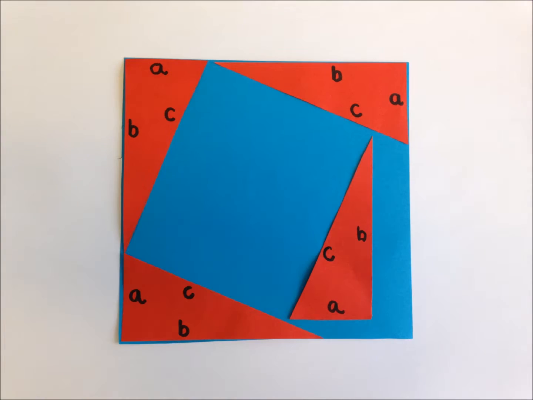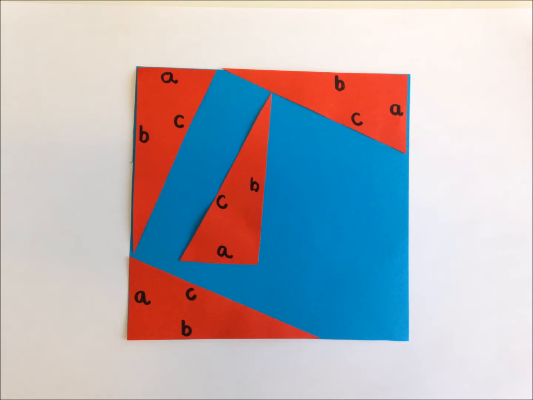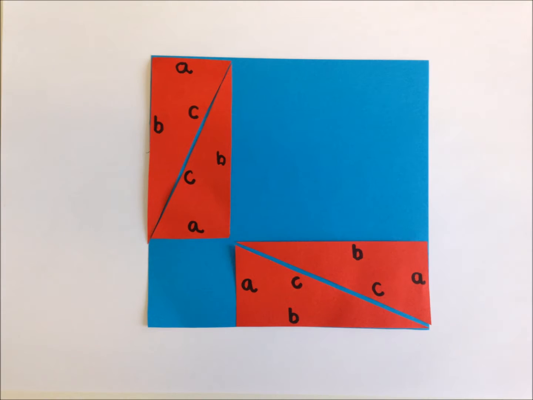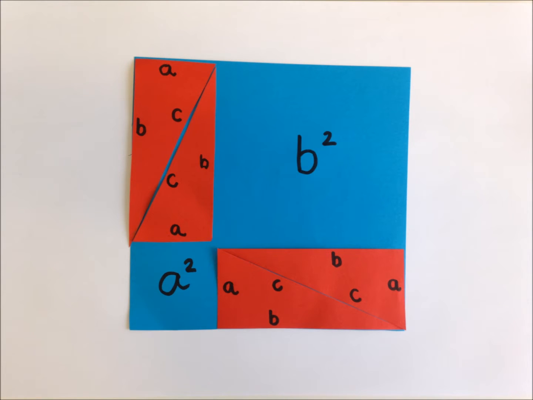Alternatively, by moving the triangles around, we can show that the area of the middle square, C squared, is equal to the area of these two squares, which is A squared plus B squared.